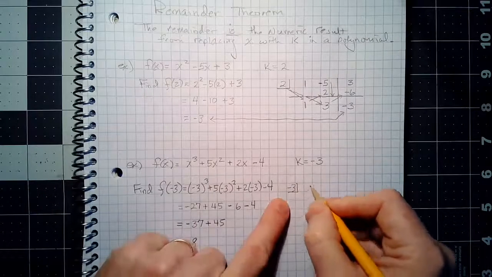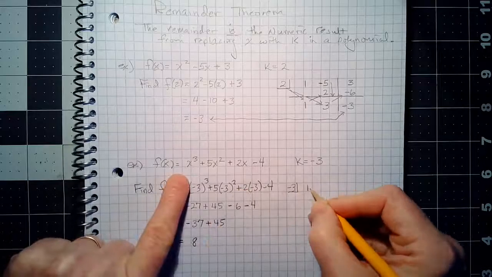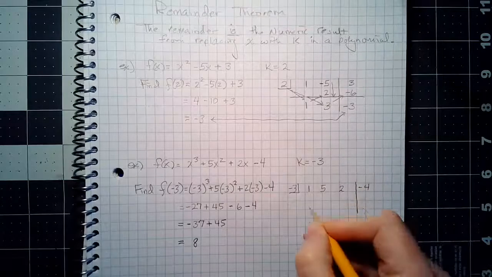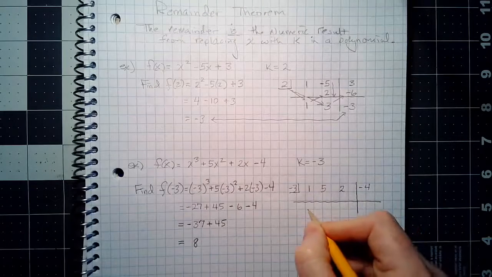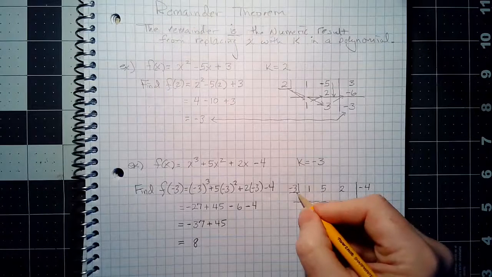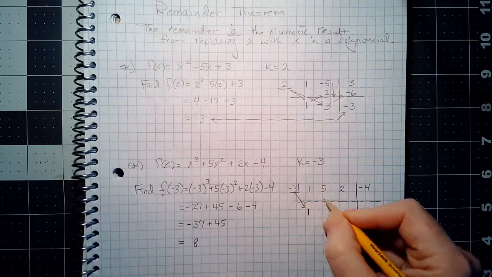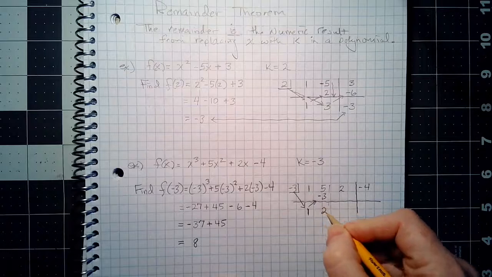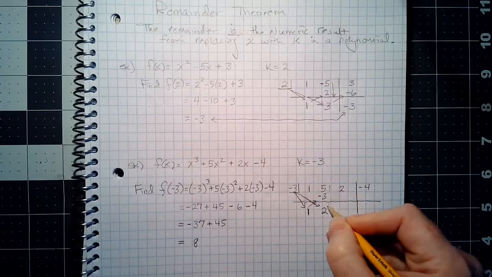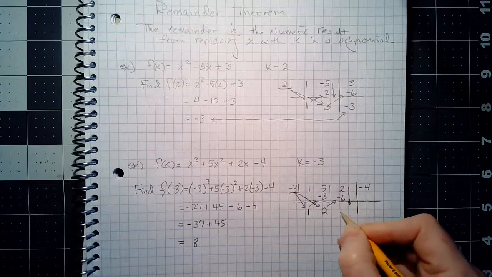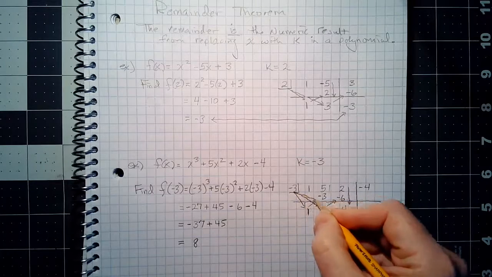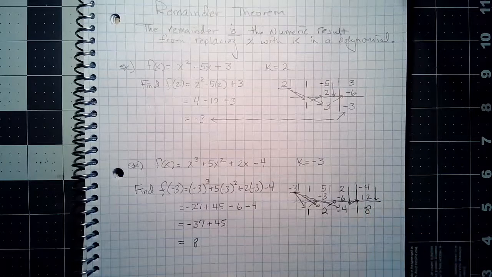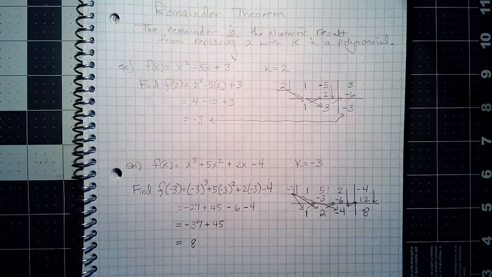If I set that up, so the negative 3 goes in there, I've got a 1, a 5, a 2, and a negative 4. So the advantage here is I'm not having to cube and square numbers and things like that. I can just start my zigzag process, which is just multiply there, write that answer there, and then add straight down. So that's a 2. Multiply again. Negative 3 times 2 is negative 6. Add straight down. That's a negative 4. Multiply once again. Negative 3 times negative 4 is positive 12. Add straight down. There's our 8. And I think that was actually faster.